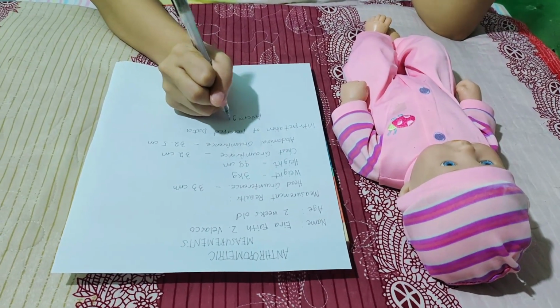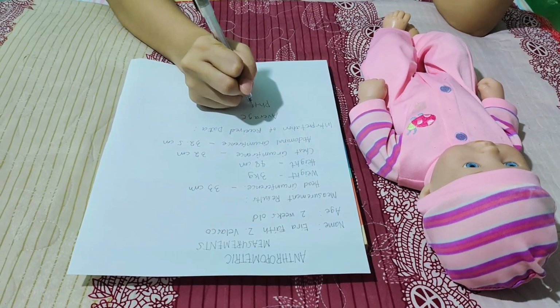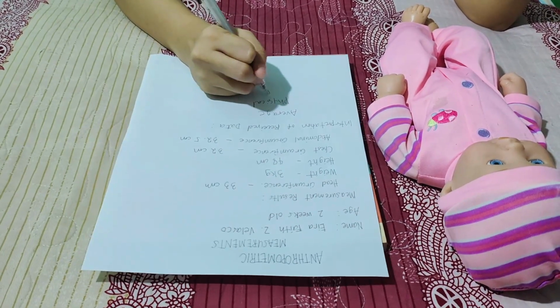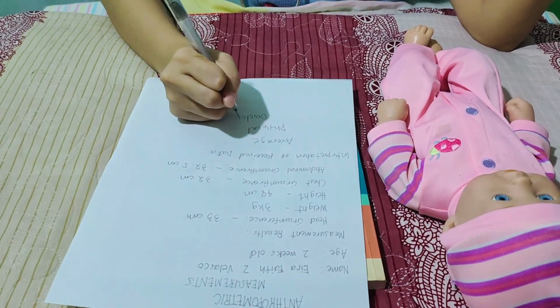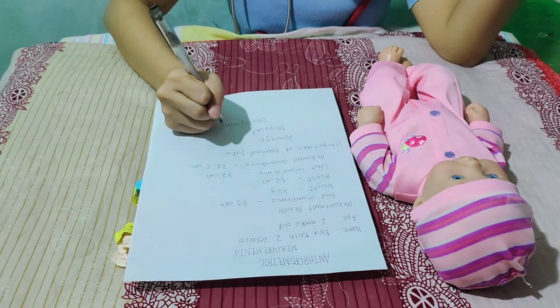So the interpretation of the received data of the baby is all average physical development. This is according to the chart.